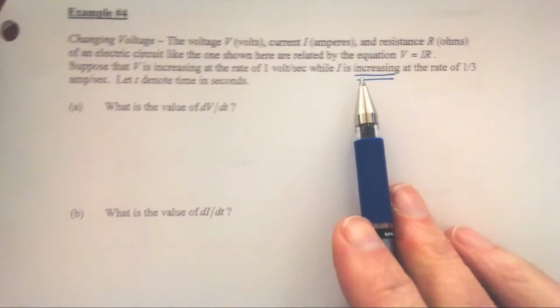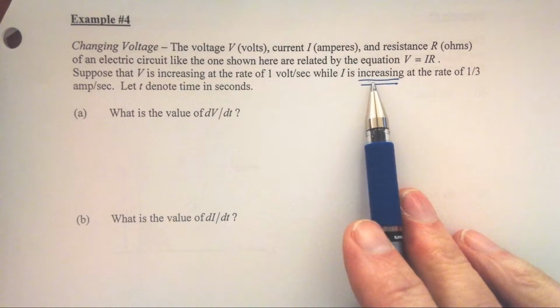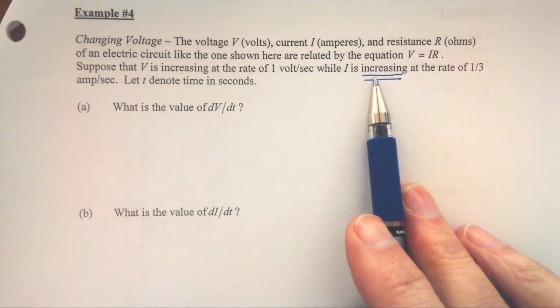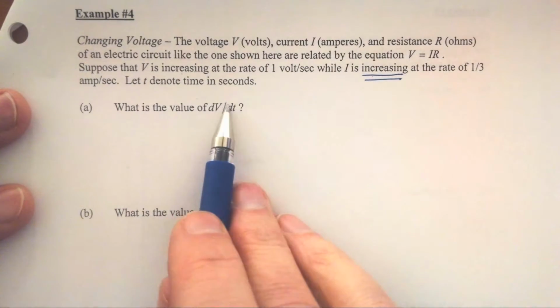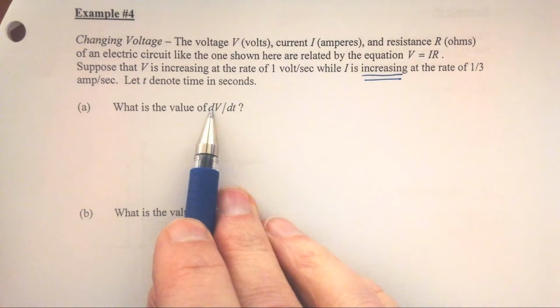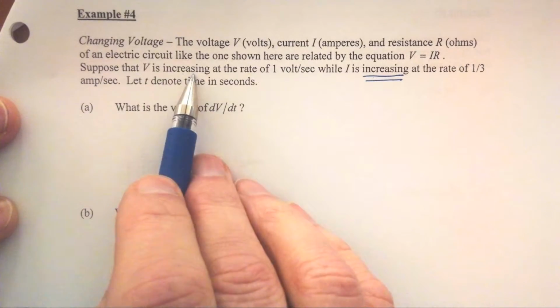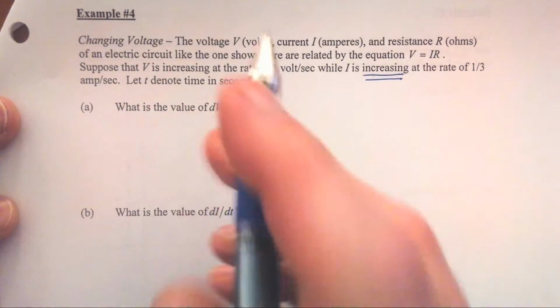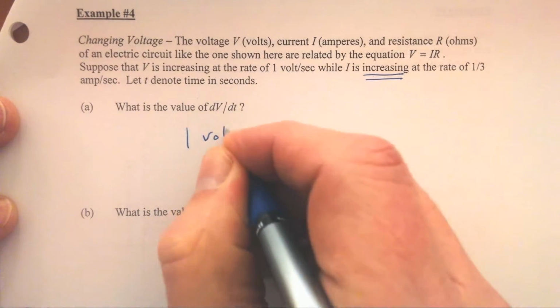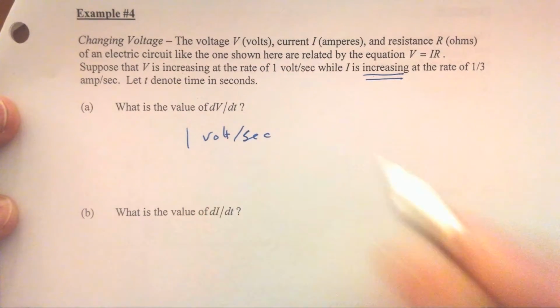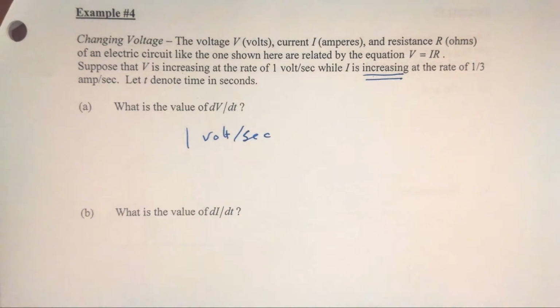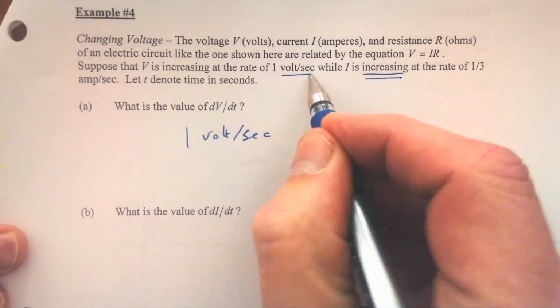I only mention that in case you're going to go back and look at answers. So the answers are going to vary from the book's. I'm going to treat it just like this. No big deal. What is the value of dV/dt? That is the change of voltage as time changes. Well, it says suppose V increases at the rate of 1 volt per second. Oh, it's 1 volt per second. Don't get abbreviation crazy. Don't go V per second when they give it to you as volt per second.